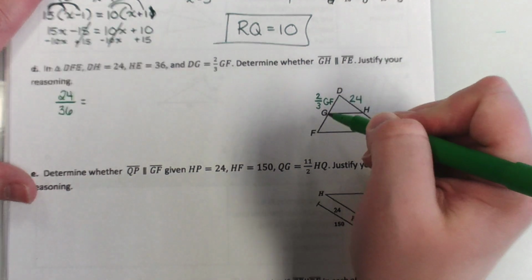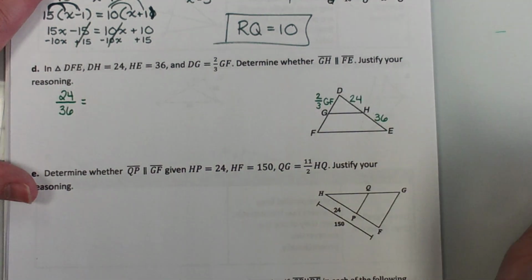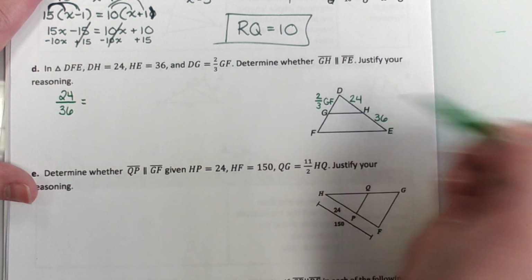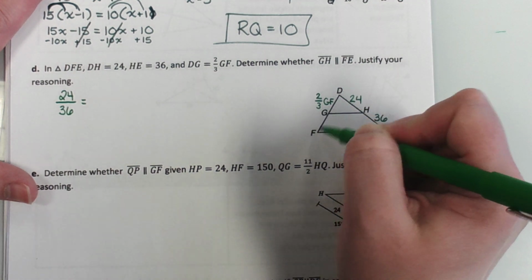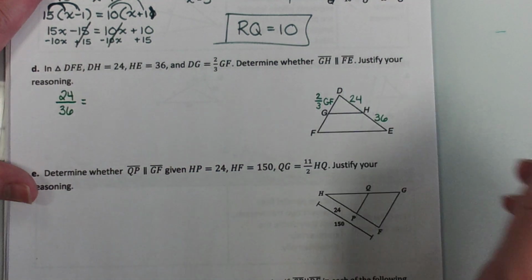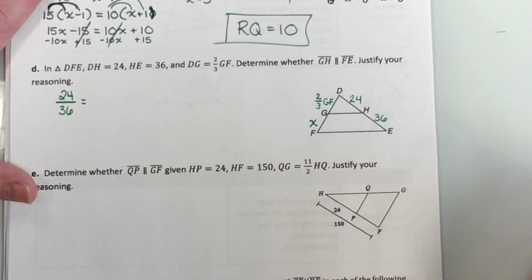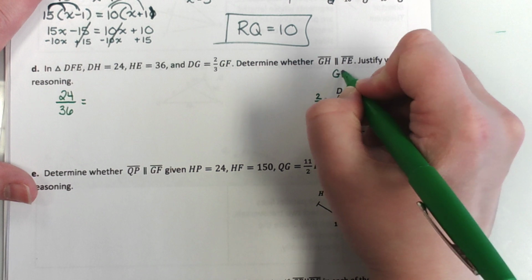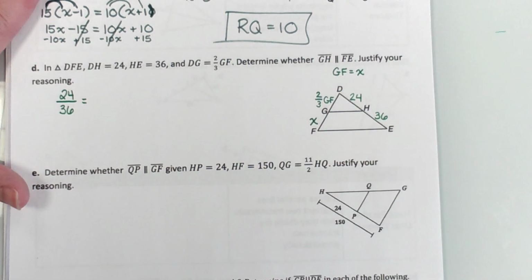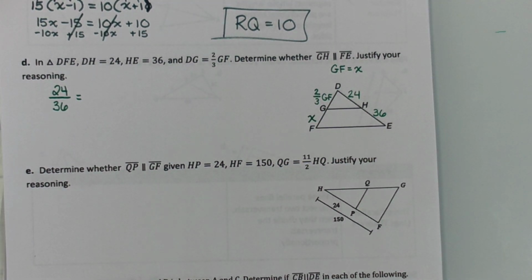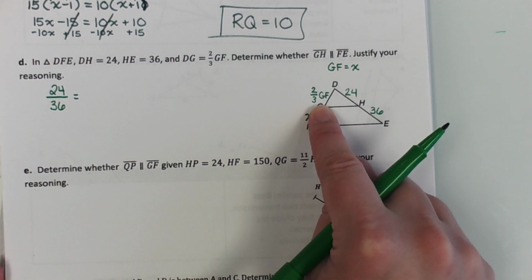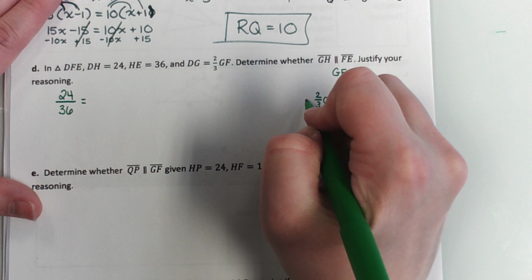Now, the variable should go on something that I don't know what it is. Now, I don't know this and I don't know this, but it's going to be easier to put it on the GF because the GF I know nothing about. I'm going to use the variable x. In other words, I'm replacing GF and setting it equal to x, which means this 2/3 GF can be written as 2/3 x.